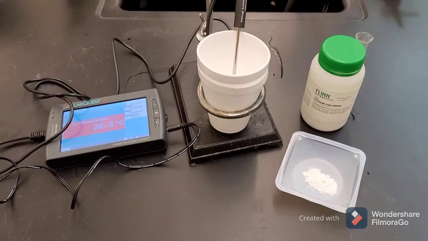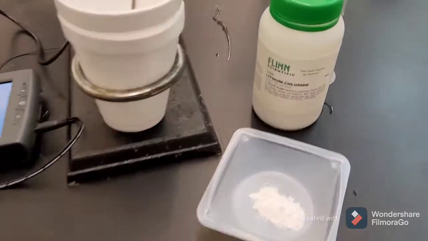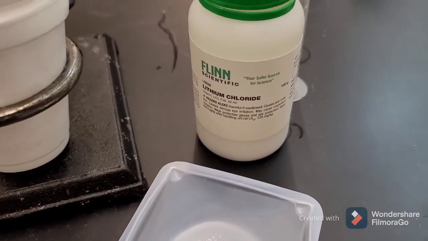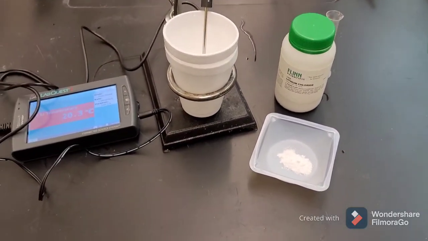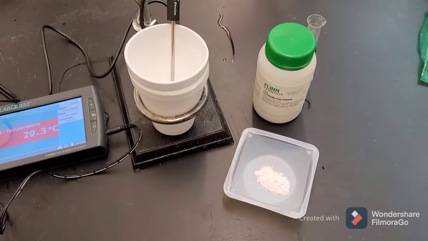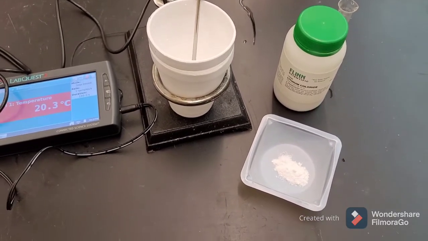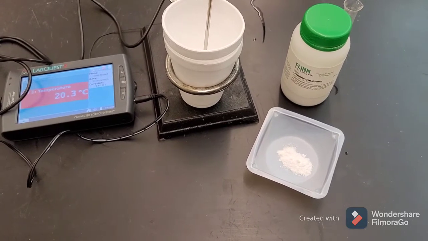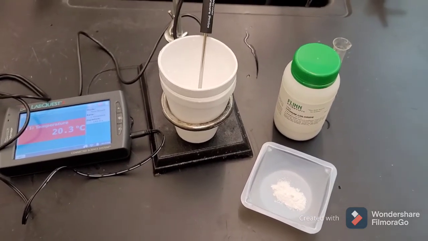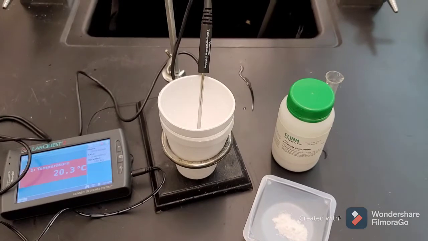Okay, I'm going to do the same thing, but with a different chemical. This time I have lithium chloride. Again, it's one of the chemicals, if you've read your lab, that you're going to use for the experiment. They have a bunch of data there in that table that you need to look at. You'll be looking at that data on your table to figure out some kind of rule to predict if the chemicals are going to be endothermic or exothermic.